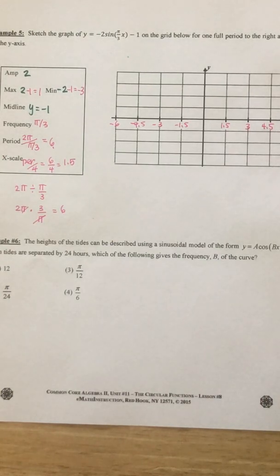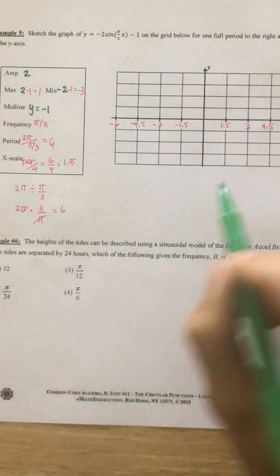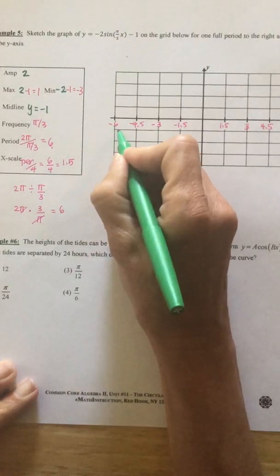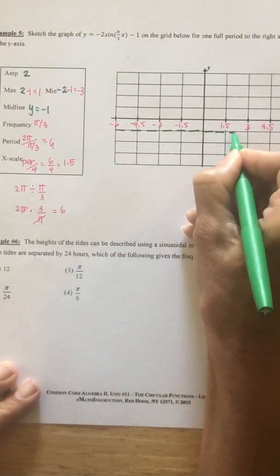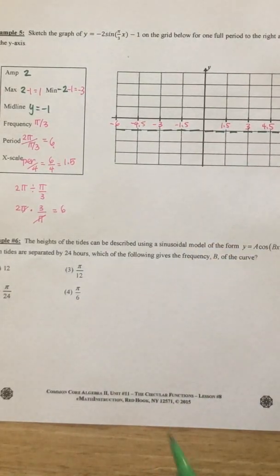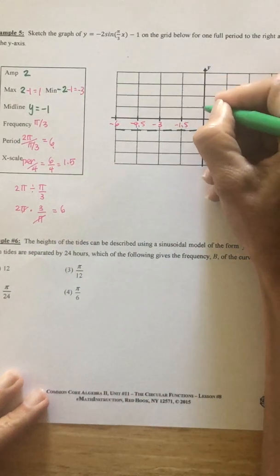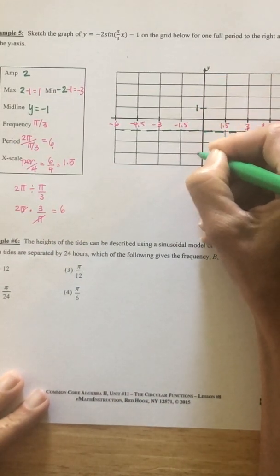Let's draw in our midline. Our midline is at y equals negative 1. So I guess I'll keep with the green here. So at negative 1, draw in your midline, dashed. Okay. We could say, all right, I know I'm going as high as 1, as low as negative 1, negative 2, negative 3.